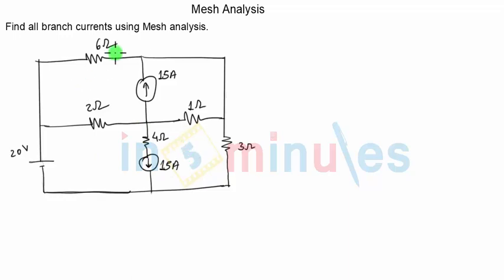So basically there will be 2 supermesh that we'll have to consider. But before we consider supermesh, we will quickly define all the 4 currents in 4 meshes. I'll call this as I1, I'll call it as I2. This is I3 and this is I4. So let us start from mesh 1 and mesh 2.